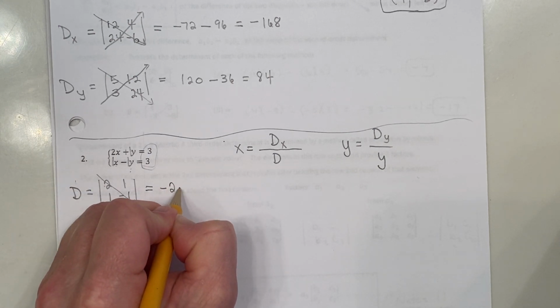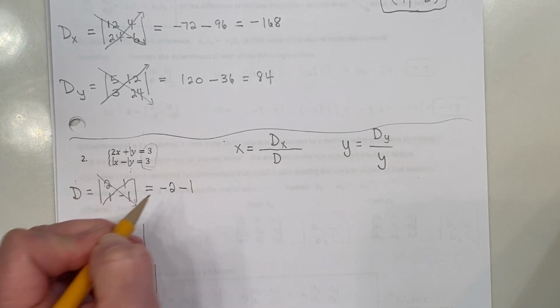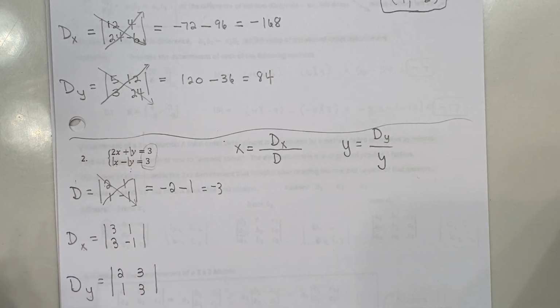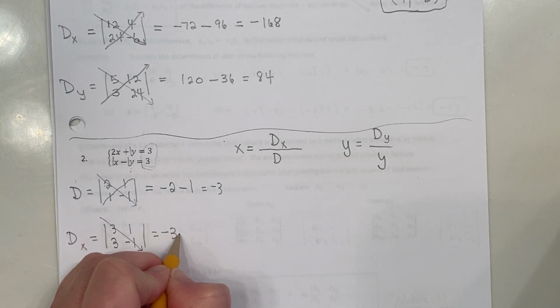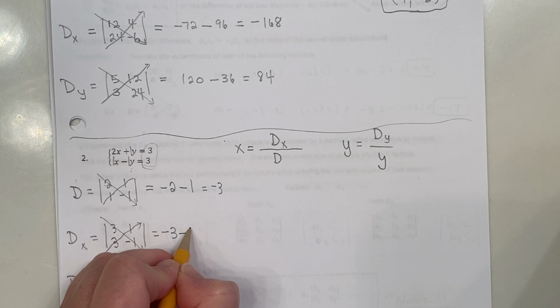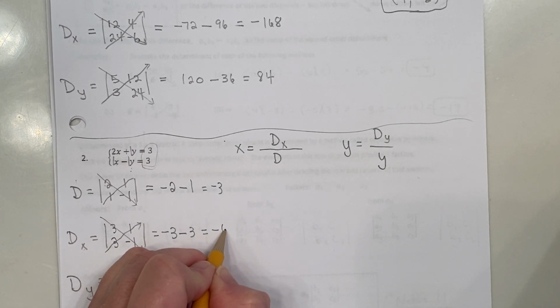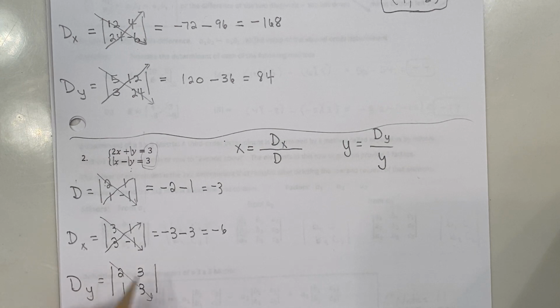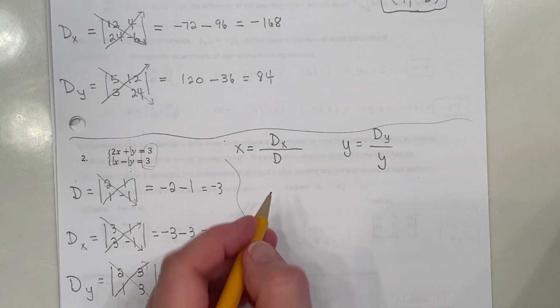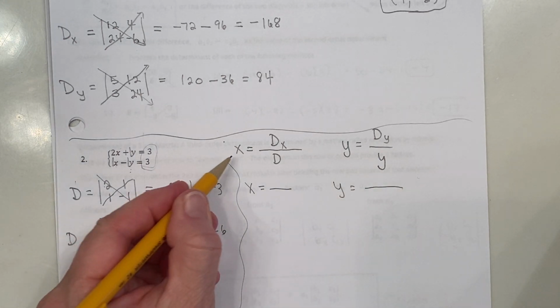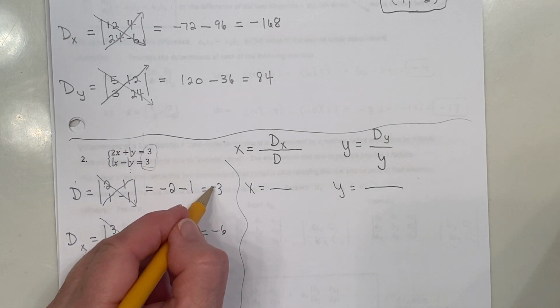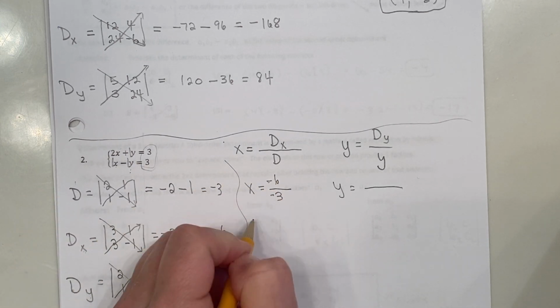So negative 2 minus, and then that's positive 1, that's negative 3. Negative 3 minus, and then go back and multiply 3. And that's negative 6. That's 6, I need my equals, 6 minus 3, and that's 3. So to find X, D subscript X is negative 6 divided by negative 3. So X is 2.